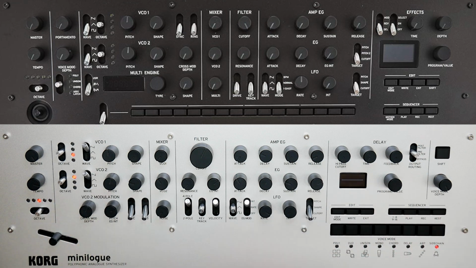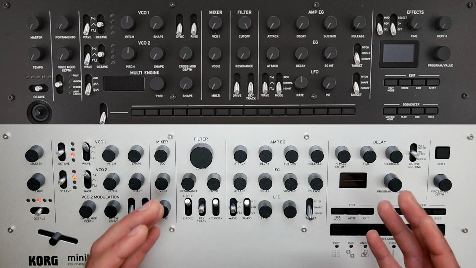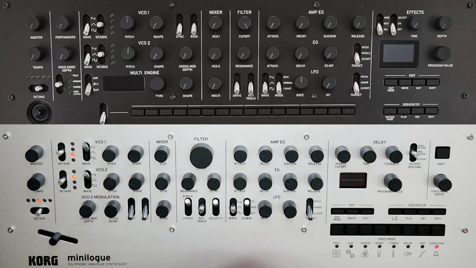And now the last point of comparison, the number of presets you can store. In the OG minilogue, you can store 200 patches. In the XD, you can store 500 patches. To me, this doesn't really matter, because you can exchange the patches via USB with your computer anyway and store them there if you like to. So 200 is more than enough for me.